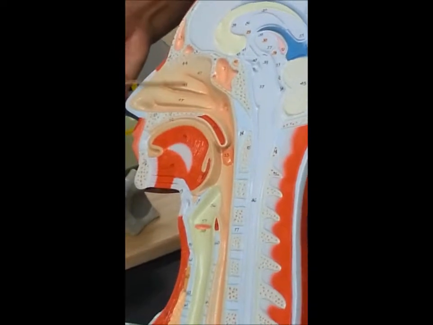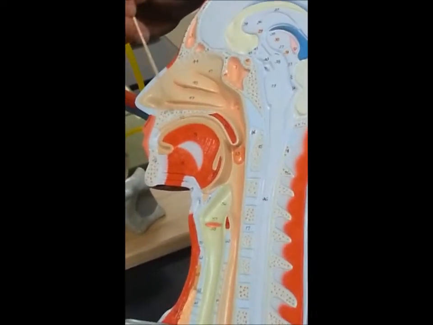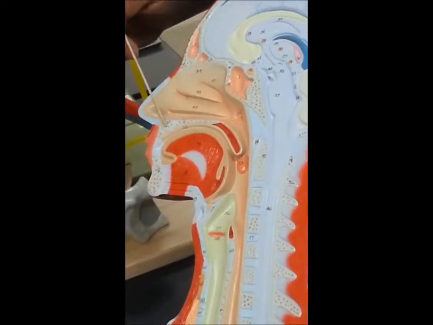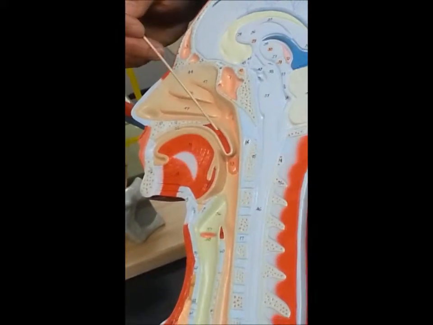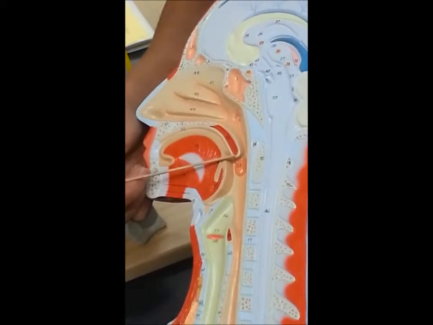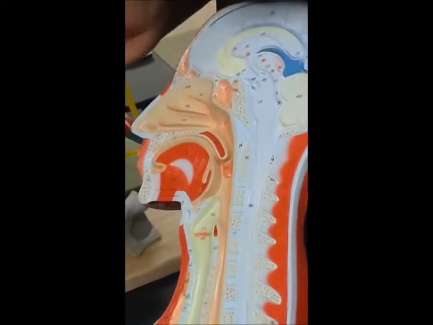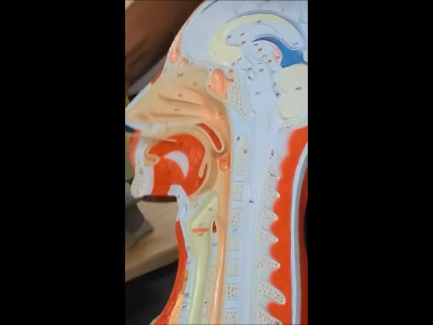The separation between the nasal cavity and oral cavity is the palate. Hard palate supported by bone. Okay, this is the maxilla. Soft palate not supported by bone. The end of the soft palate is called the uvula. Here's our tongue.